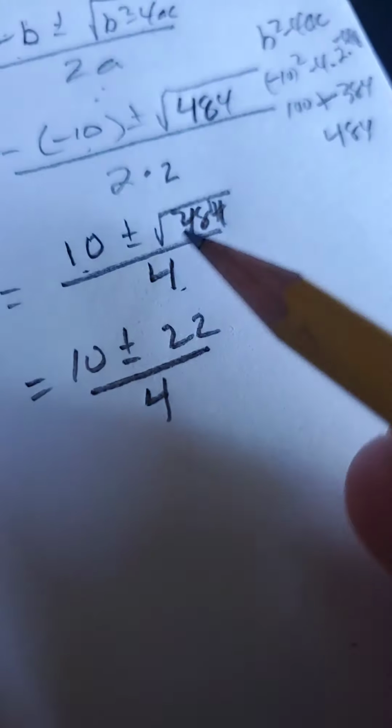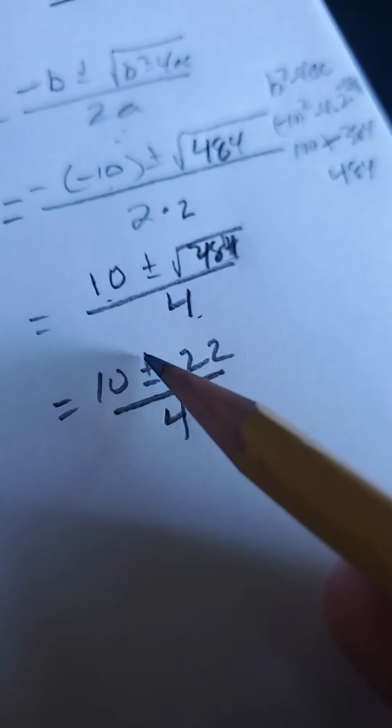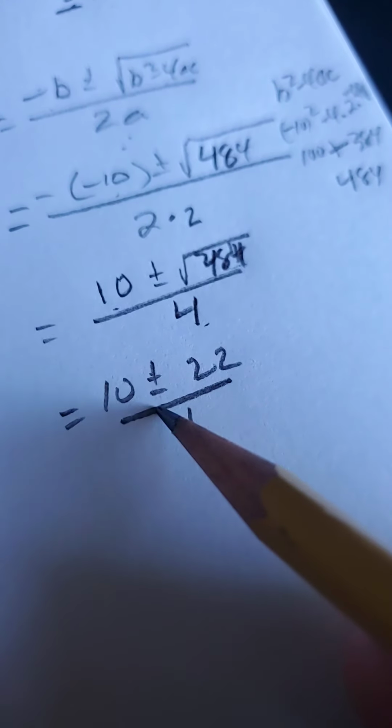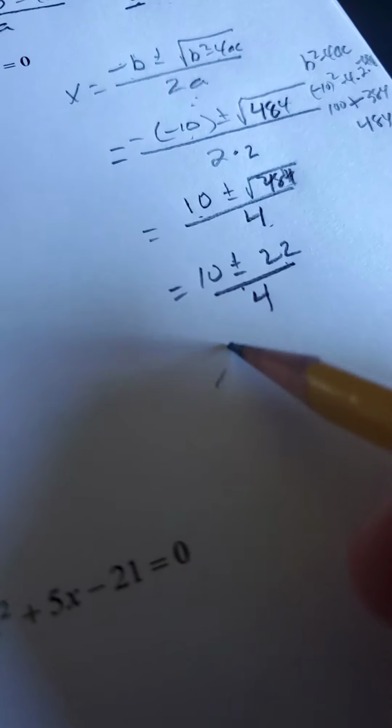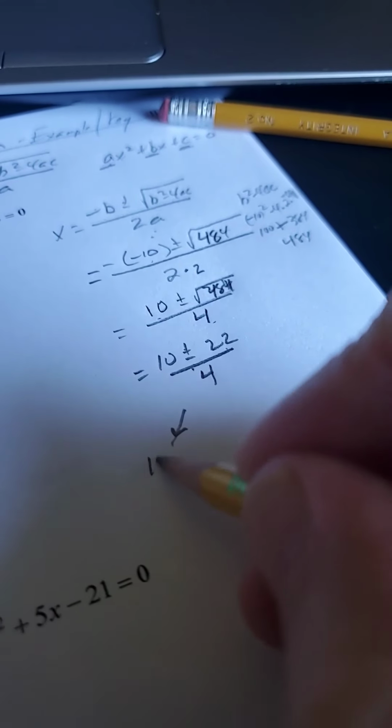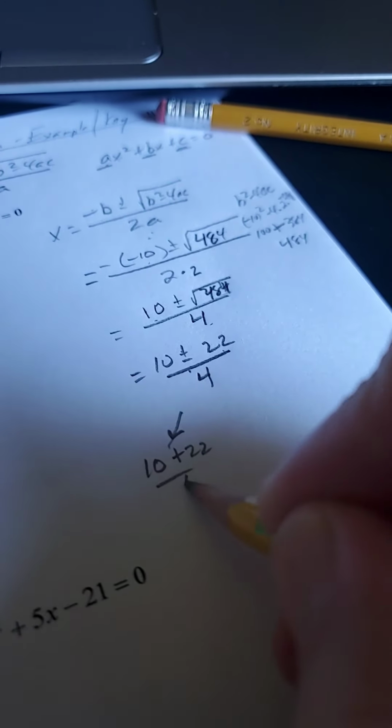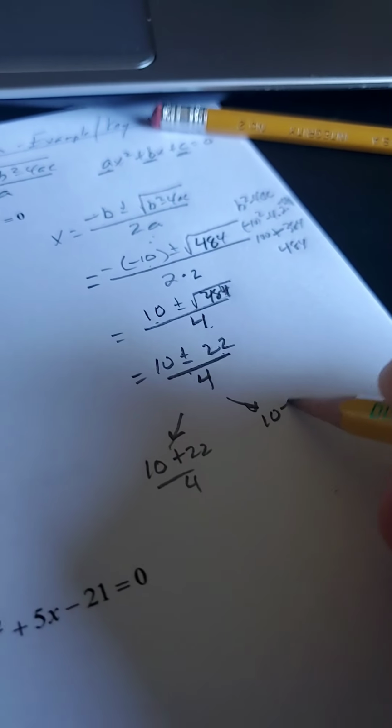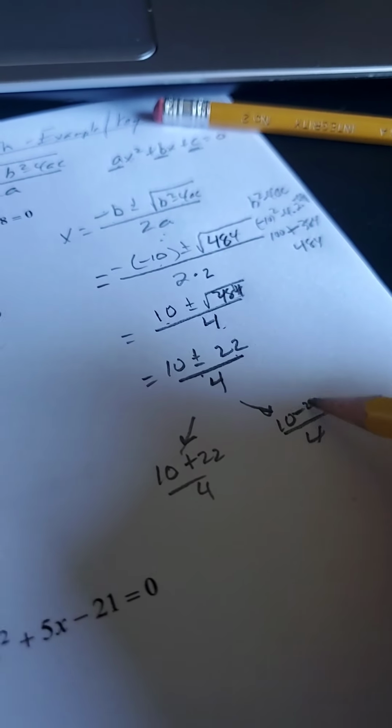Okay, and now, just like before, the square root of 484 is positive 22 and negative 22. So this is where we want to split it into 2 problems. 10 plus 22 over 4. 10 minus 22 over 4.